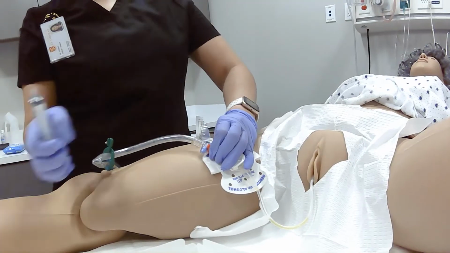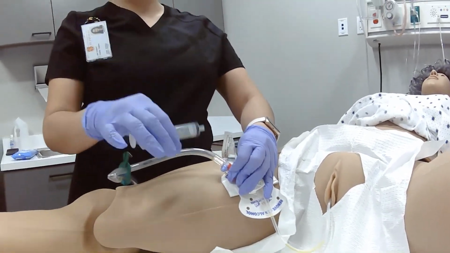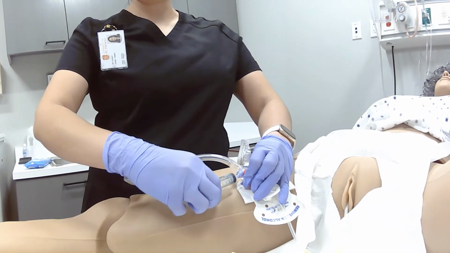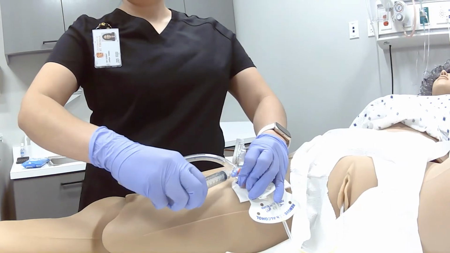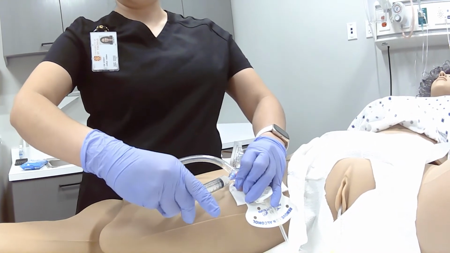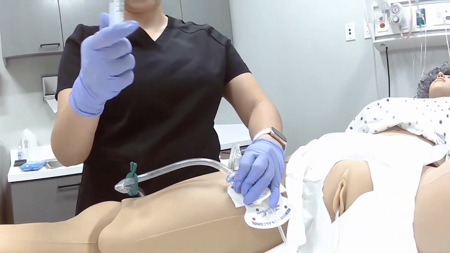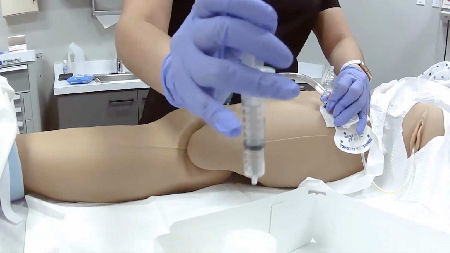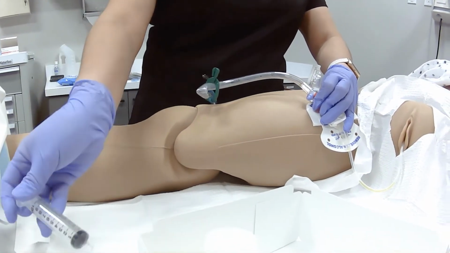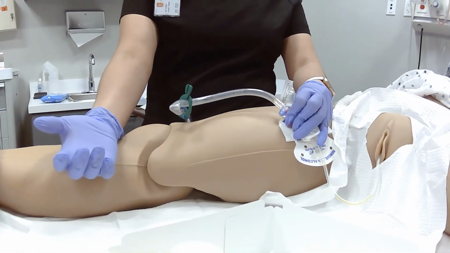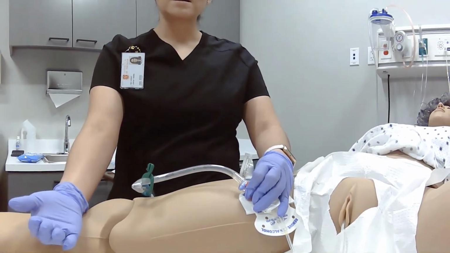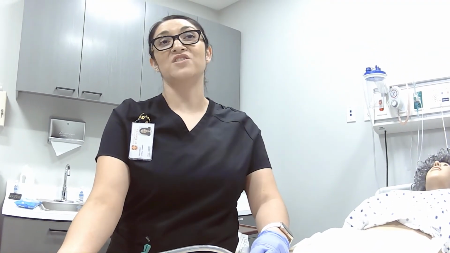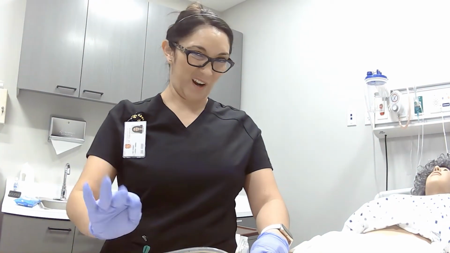Okay? So once that's clean, you'll get your 10 cc Luer lock syringe, and it will go into the port and it'll screw on. And then you'll withdraw the urine from the port. So we'll say this has urine, okay? Once you have your urine, you're going to place it in the cup, making sure that it stays sterile. This would be like if they're doing a urinalysis with culture to test for any bacteria or any pathogens in the urine. So that's why it has to be sterile.